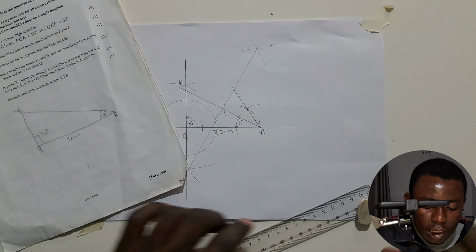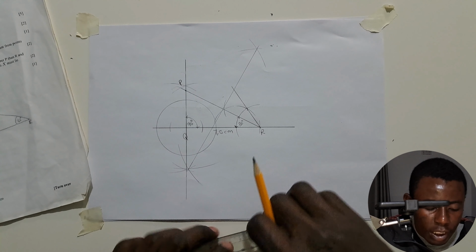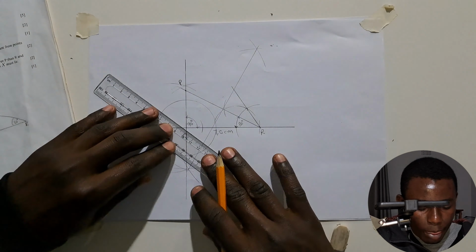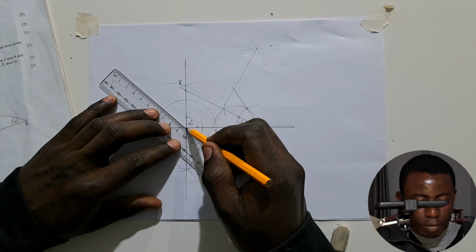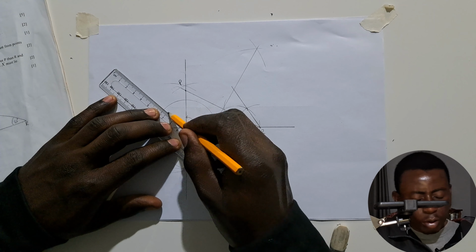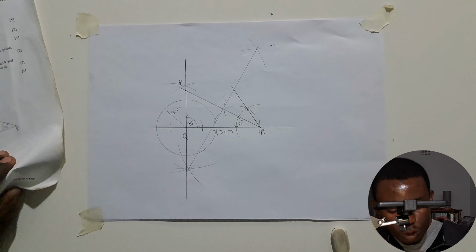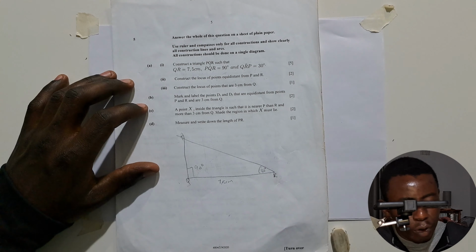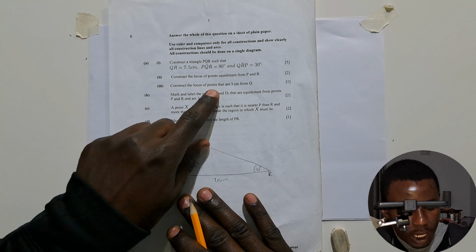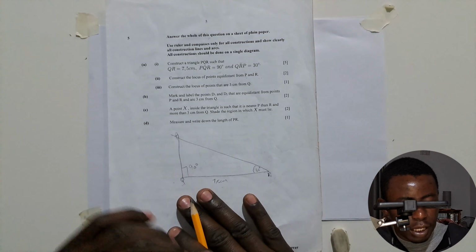So you take your ruler and make a dotted line, a radius from the point Q to the circumference of the circle, and you label 3 centimeters. So this is how you construct the locus of points that are 3 centimeters from Q.